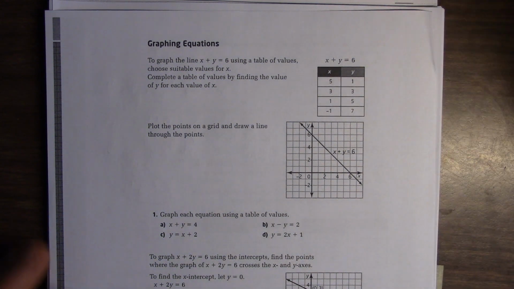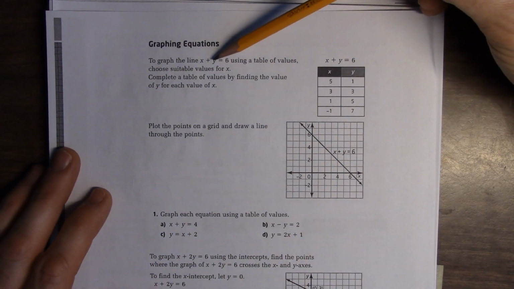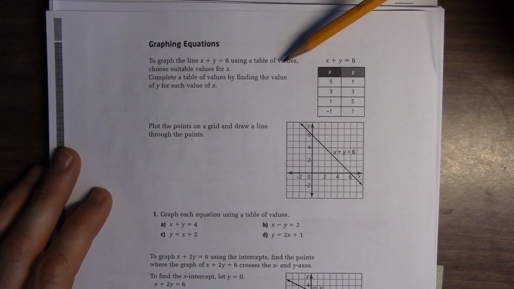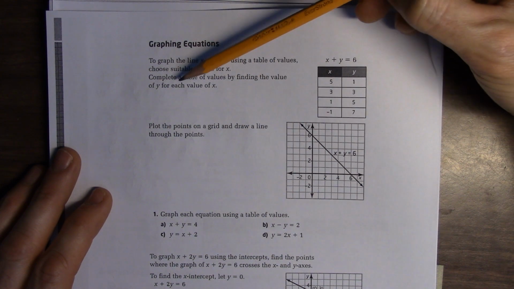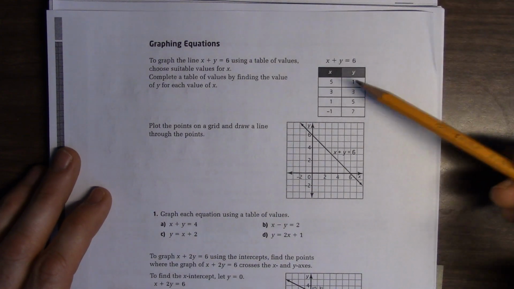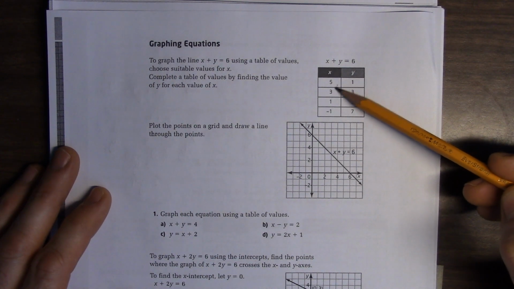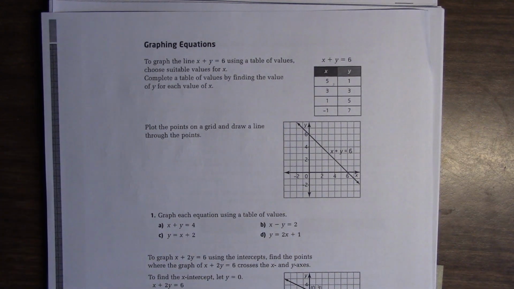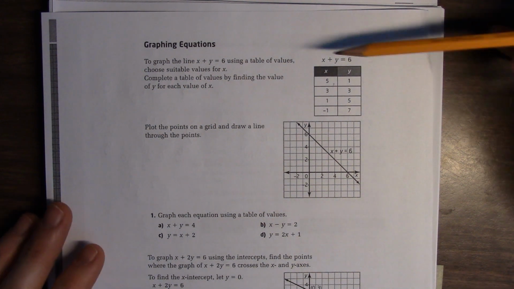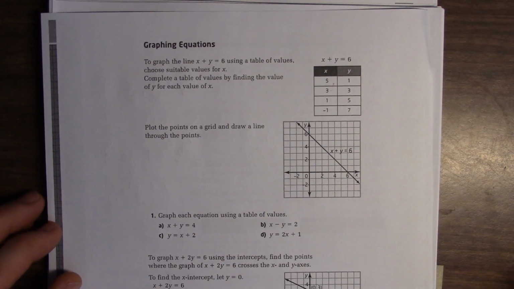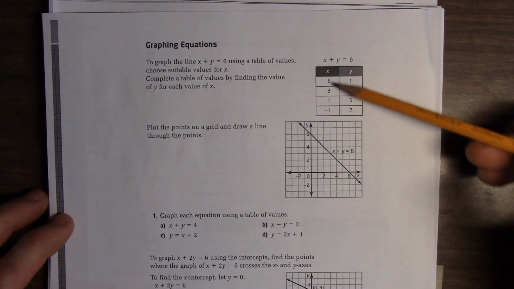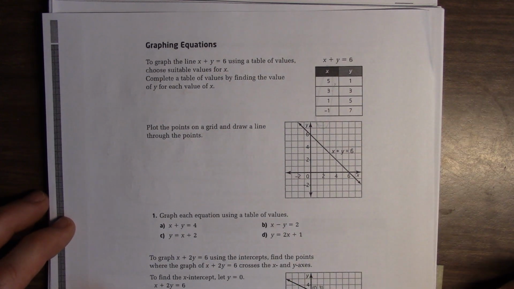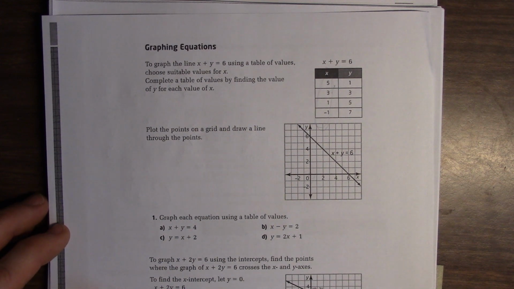Okay. Graphing equations. To graph the line x plus y equals 6 using a table of values, choose suitable values for x. Complete a table of values by finding the value of y for each value of x. So here, we actually pick the values of x. When it says suitable values of x, usually you hover around 0. He chose 5, 3, 1, -1. I don't know why he didn't choose -3, -2, -1, 0, 1, 2, 3, but those are the choices he made for x. He's hovering around the origin.